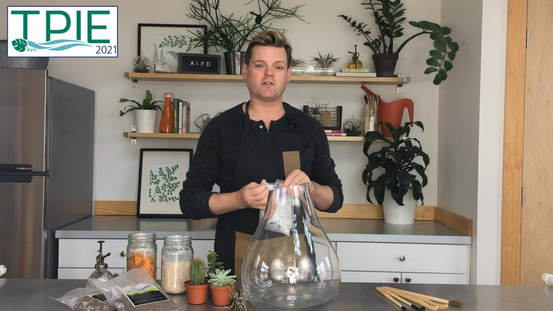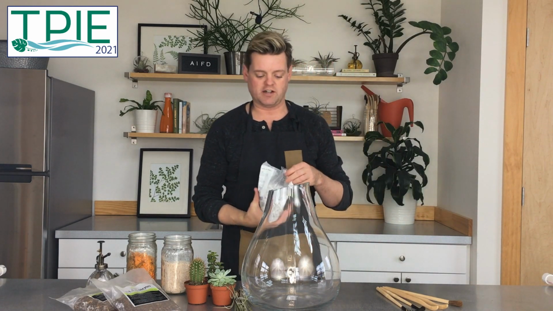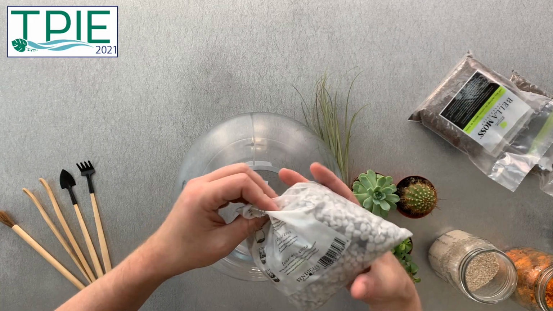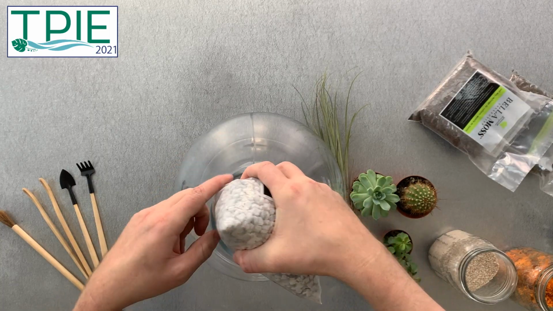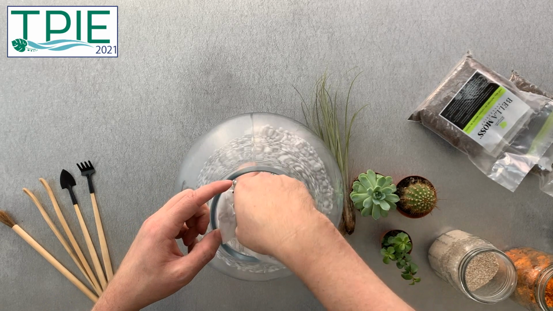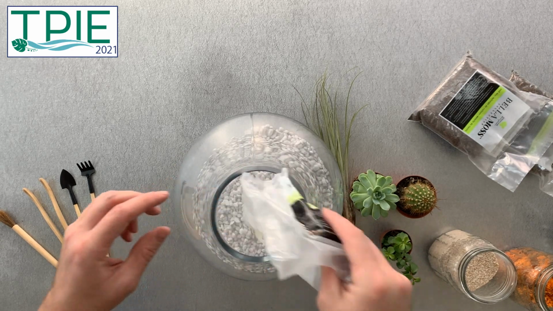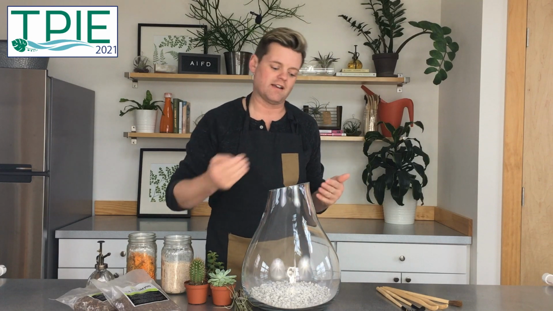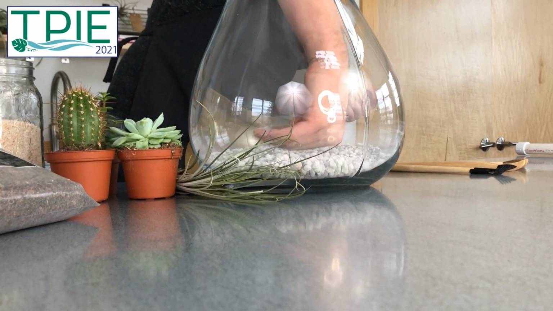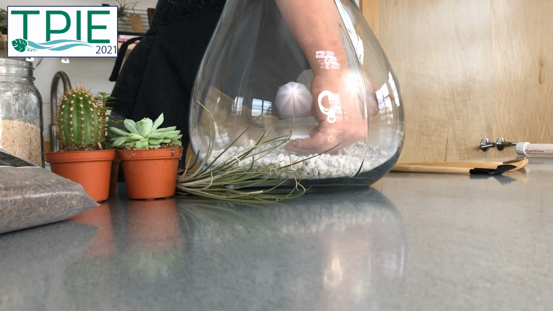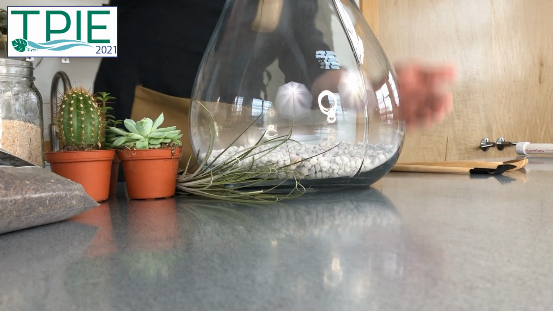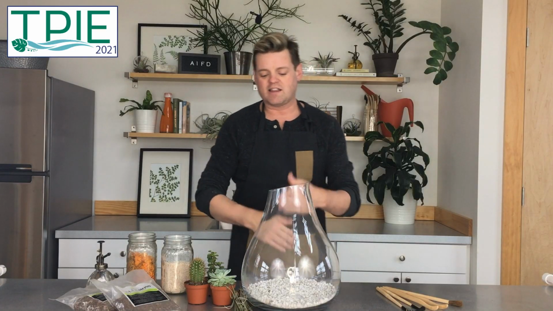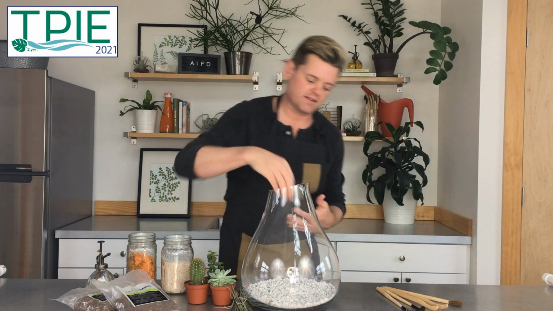Now again, with this terrarium, you only need about 1 inch of drainage. So we're going to gently add this bag in here. There we go. Now, like my last terrarium, I can either grade this or keep this a nice, clean, even line. Now, what I like about this terrarium in particular is the curvature of the sides. So anything that you put against the glass really shows when this is on a table or in a public space.